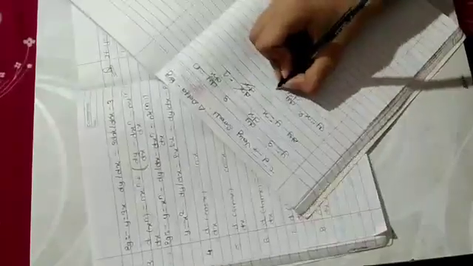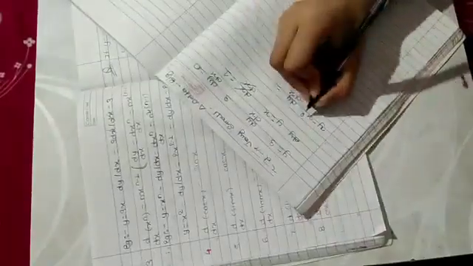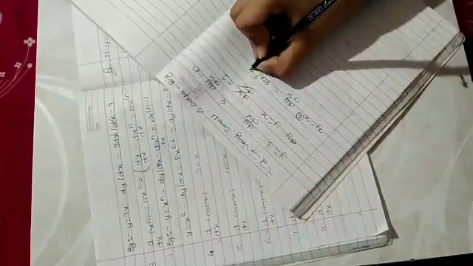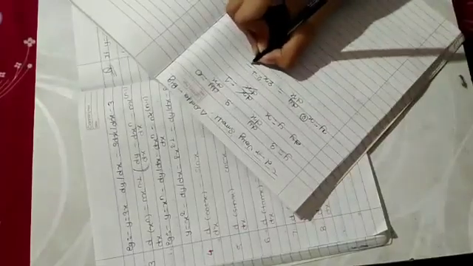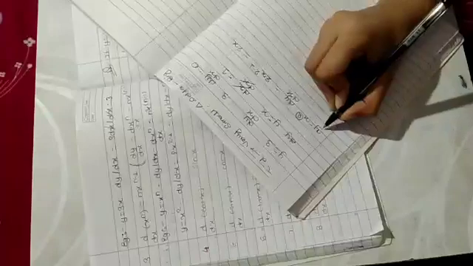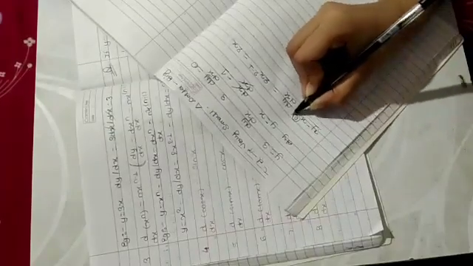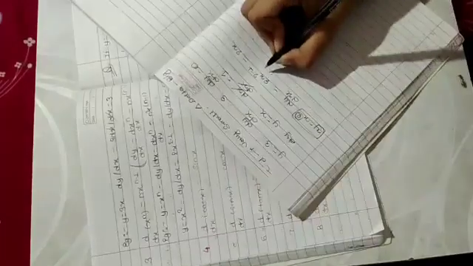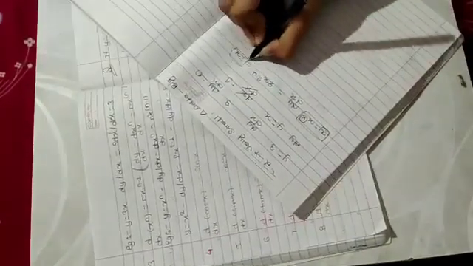So let's use that. This is the power and this is the power, so we write 2, then x, then 2 minus 1, which is equal to 2x. So if y is equal to x to the power 2, then dy by dx will come 2x.